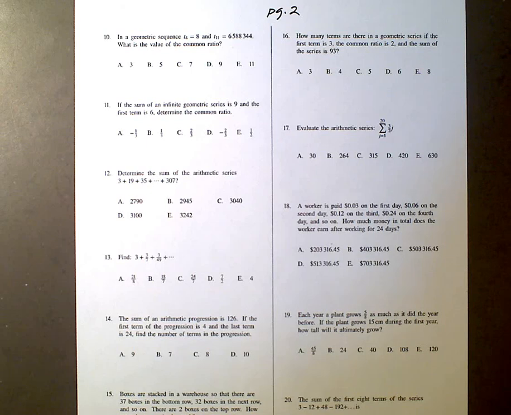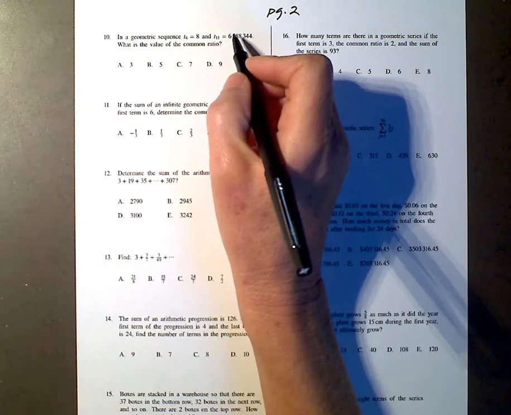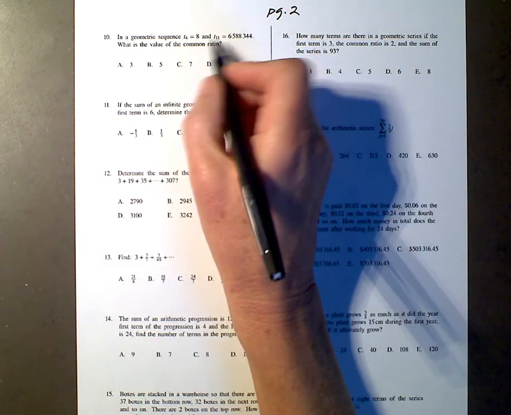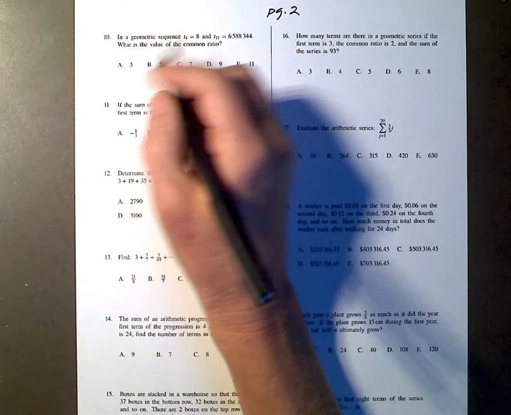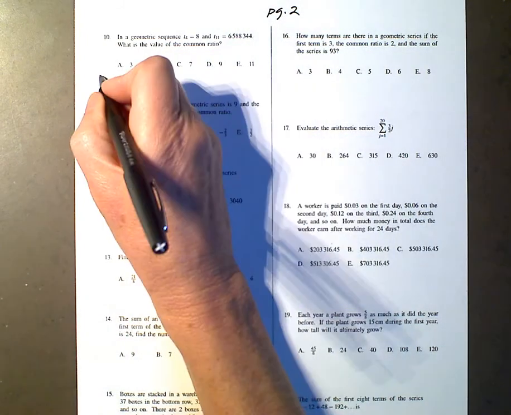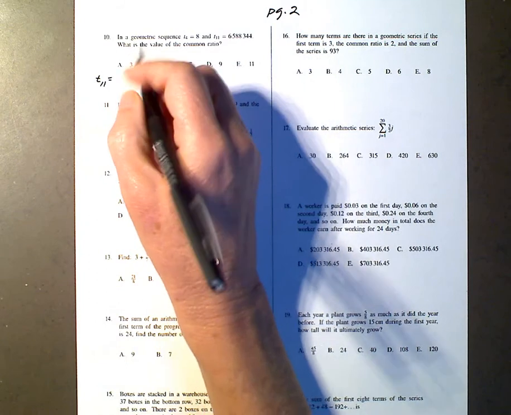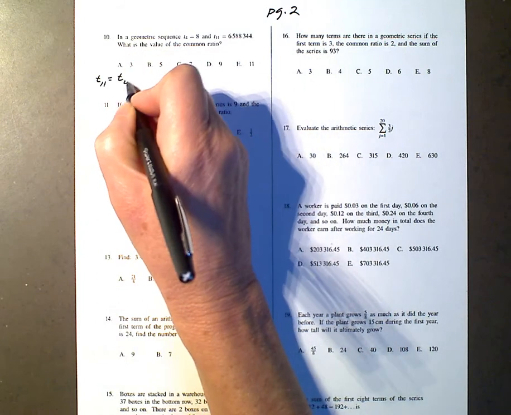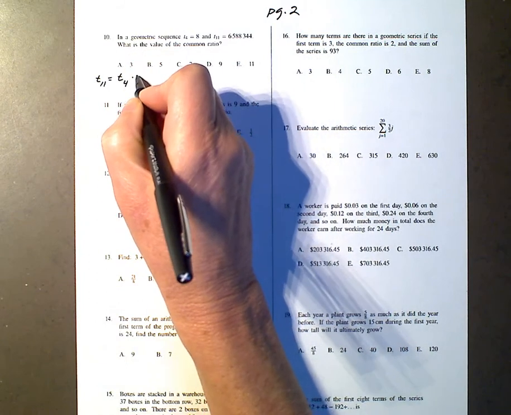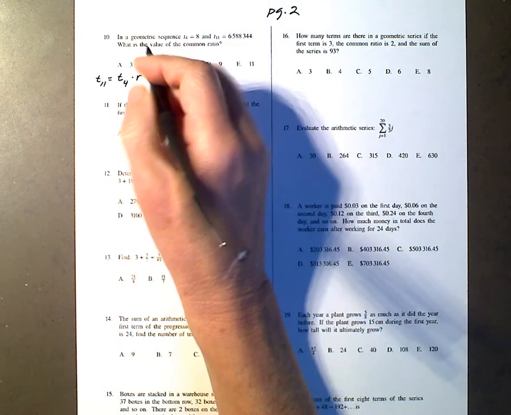Alright, this is page 2 of the review worksheet for chapter 11, and number 10 at the top, I've got a geometric sequence with two of the terms given, and I'm supposed to find the common ratio. So I've got the 11th term and the 4th term. First I'm just going to frame this. I know to get to the 11th term, if I start with the 4th term, it has to be multiplied by the common ratio 11 minus 4, or 7 times.